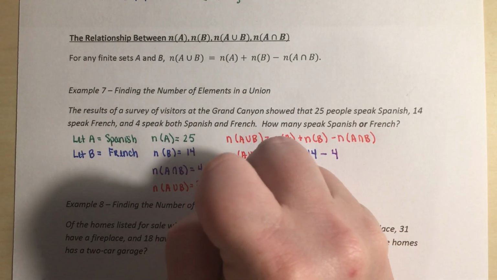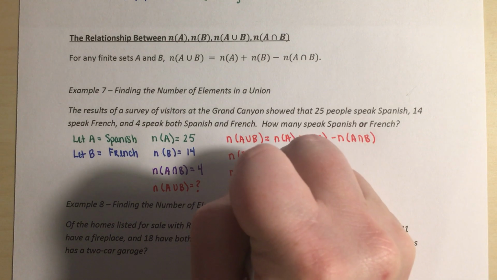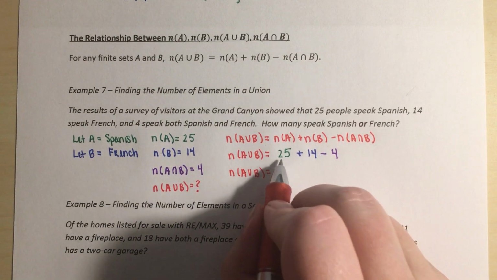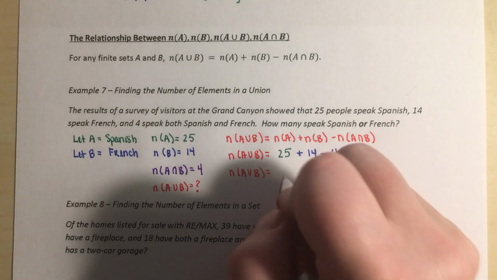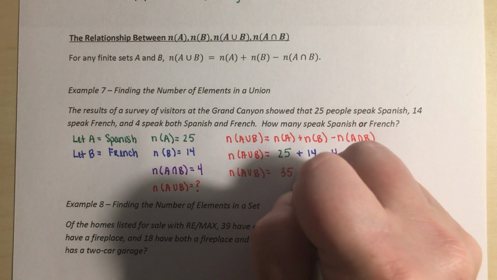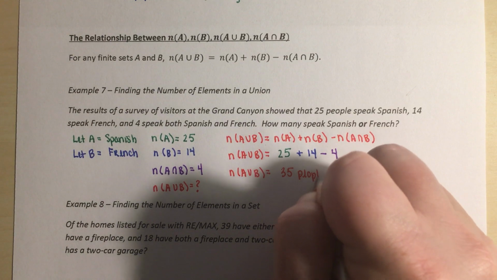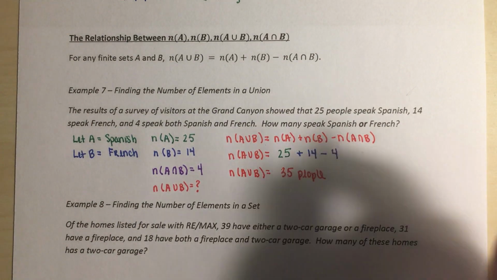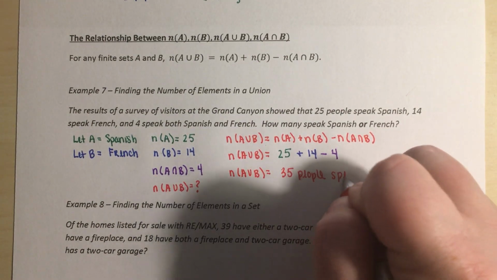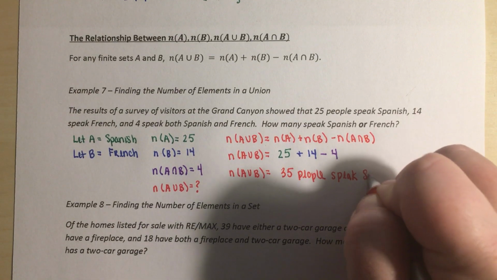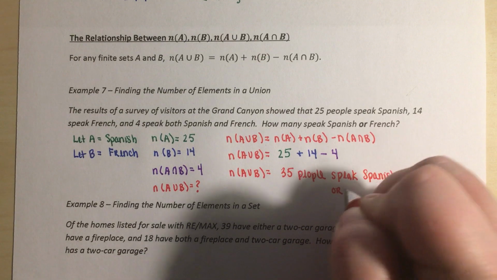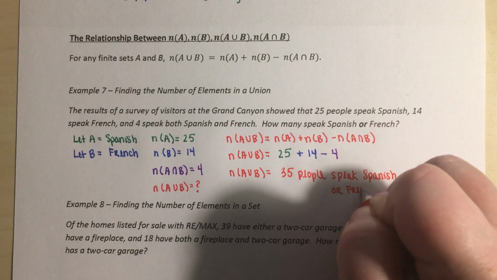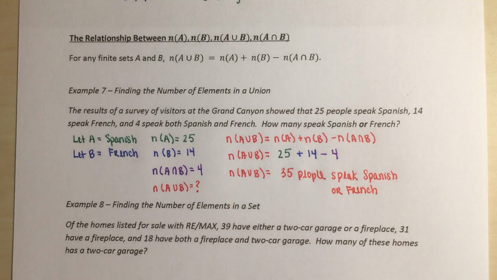If we do this quick calculation, 25 plus 14 gives us 39. 39 minus 4 gives us 35 people. So 35 people speak Spanish or French. This is one way that we can use this equation.